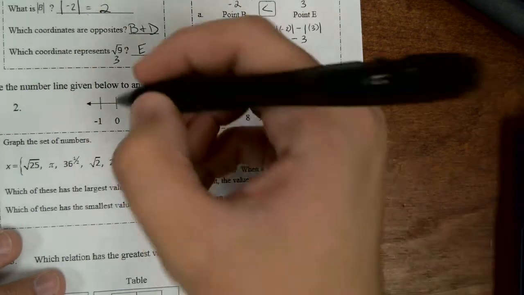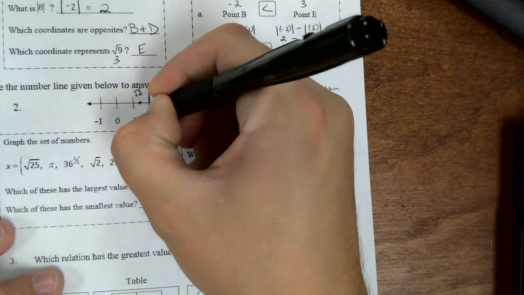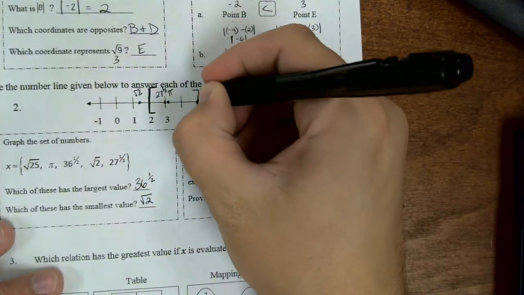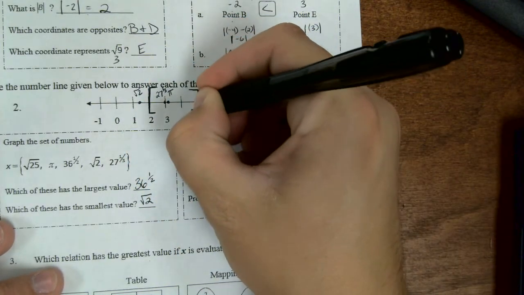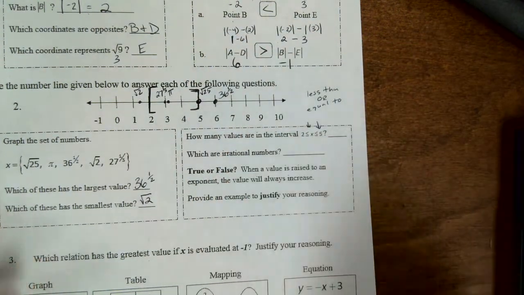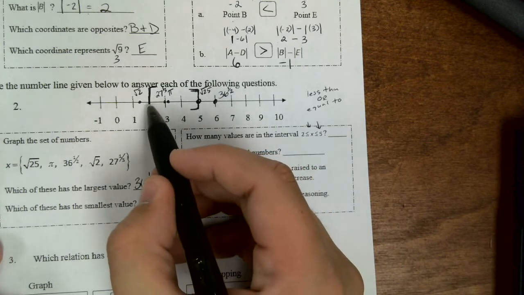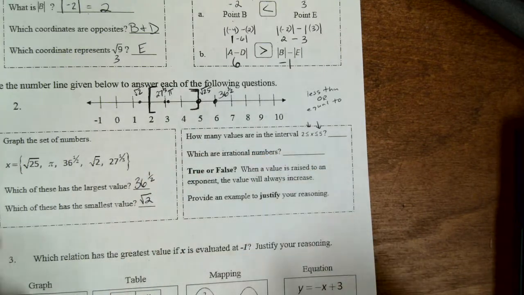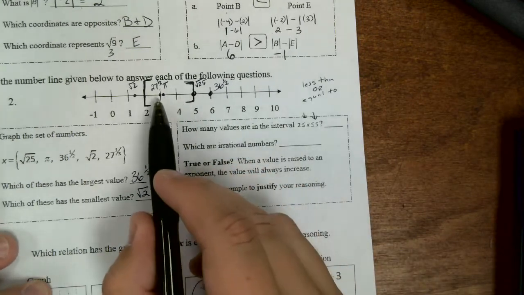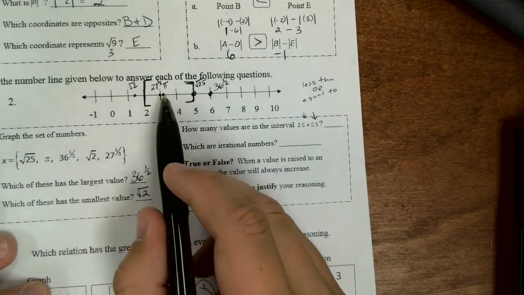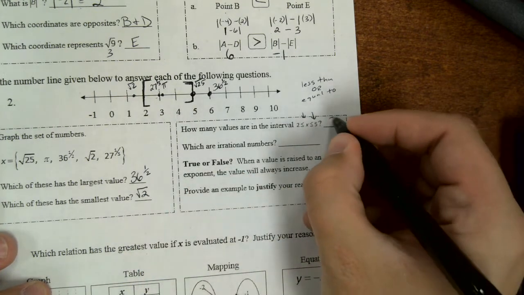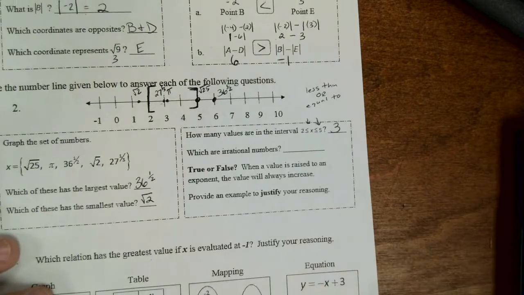So basically what we're going to do is focus in on a portion of this number line, and we are going to see how many points are in this little portion of the number line. And if there are any points directly on our border, so if anything is directly on top of 2 or directly on top of 5, we will count that point as well. So inside this little group, we've got 27 to the 1/3, pi, and then directly on the border, square root of 25. So we're going to count all 3 of those.